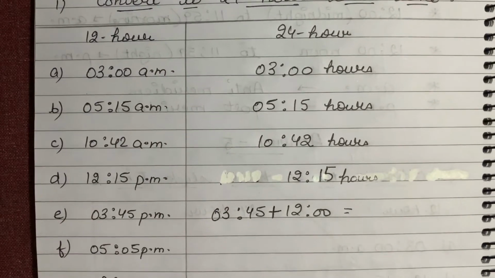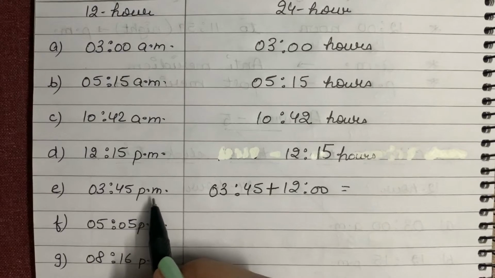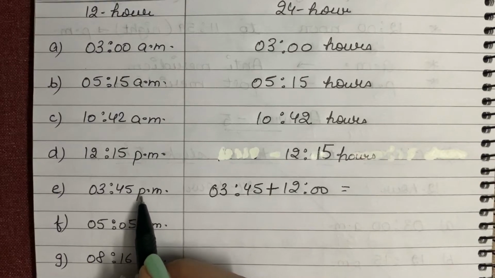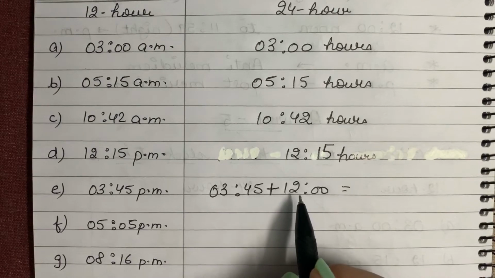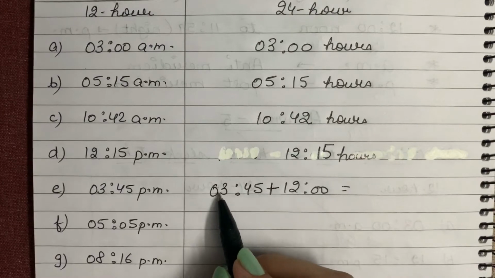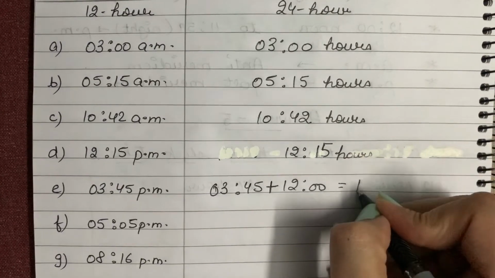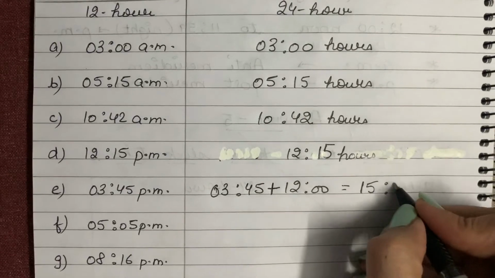Now next one is E part, 3:45 PM. I told you, when the time is written in PM and less than 12, then we will add 12 to it. So 12 hours plus 3 hours is equal to 15. Now colon 45 minutes is written.